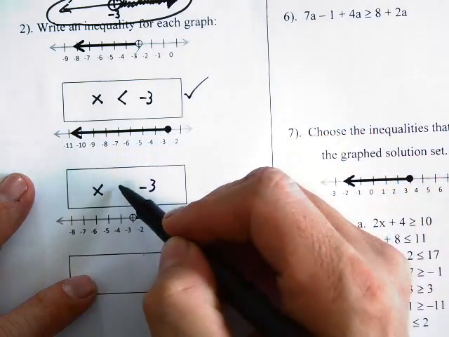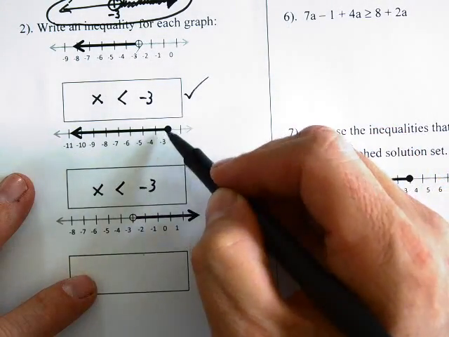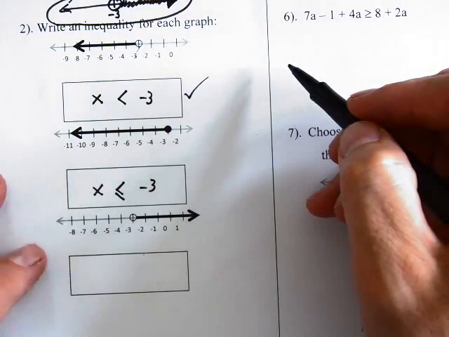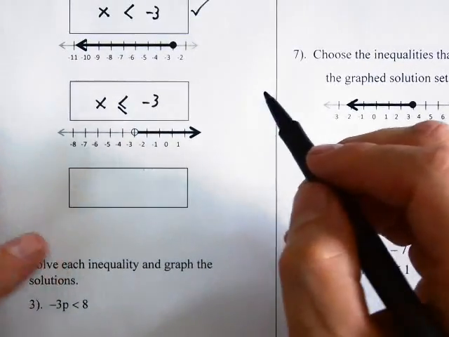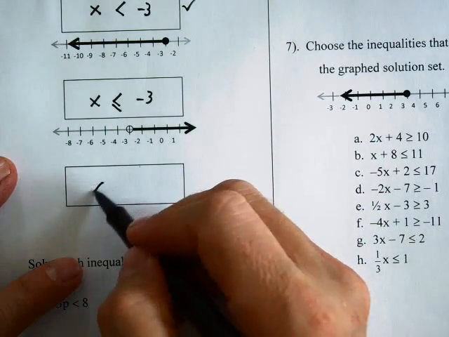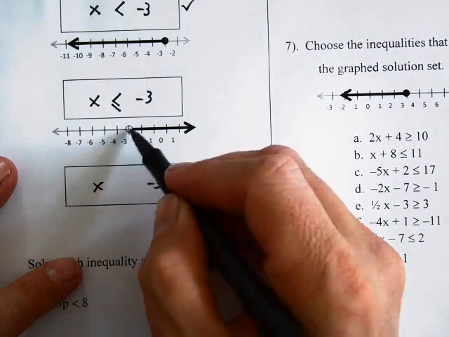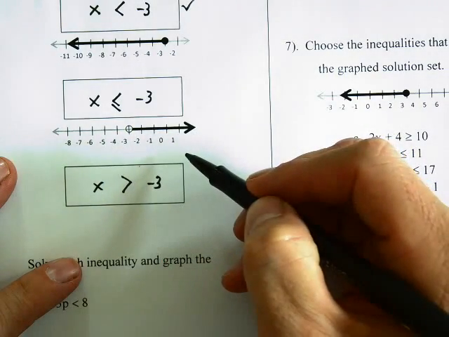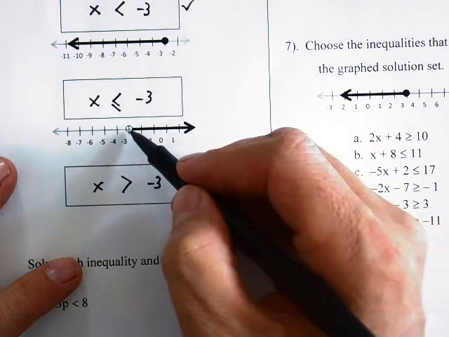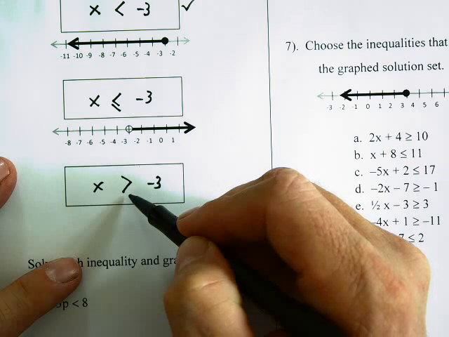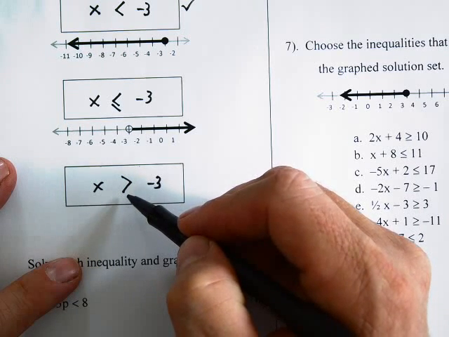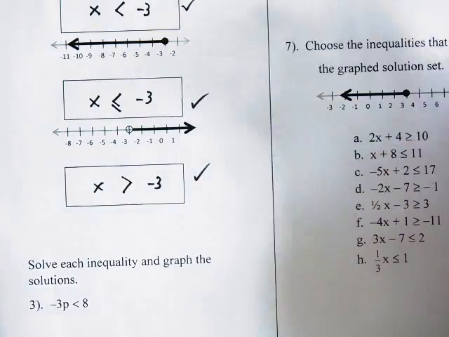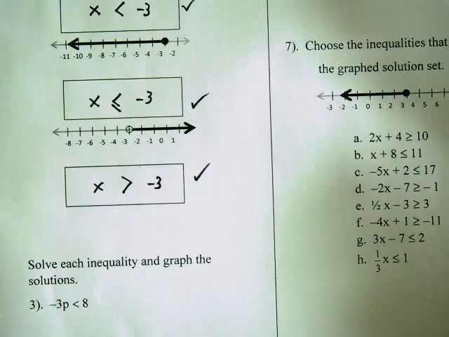We are shaded to the left, so x is less than, but now it's a solid circle, closed circle, less than or equal to. Finally, on the last one here, x and negative 3 is my key number right there. It's shaded to the right, so x is greater than negative 3. And it's an open circle, which means it is strictly greater than, not greater than or equal to. Check, check. Love it. Hey, if this was a test, I'd be at 100% so far.